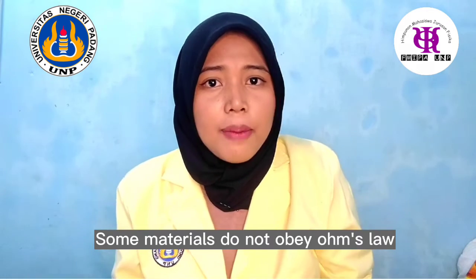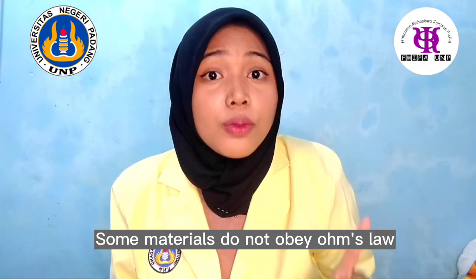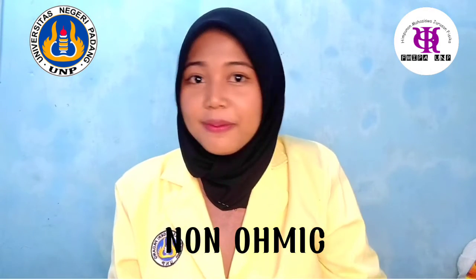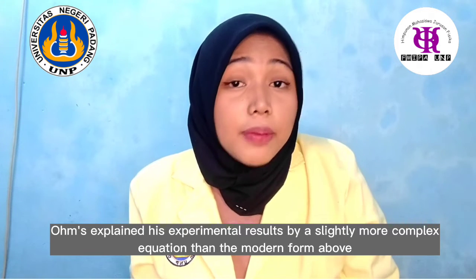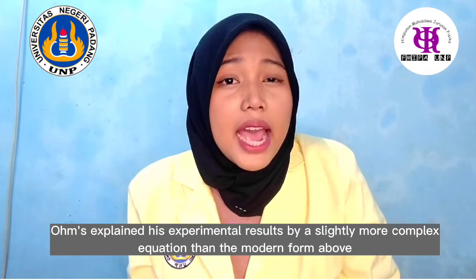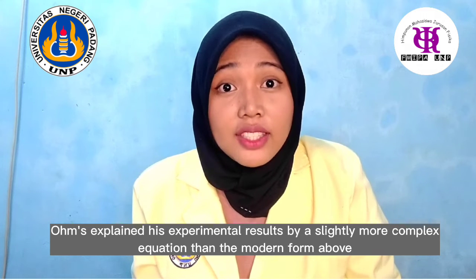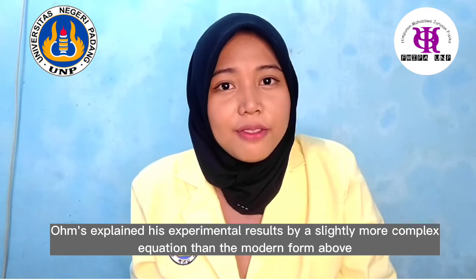However, some materials do not obey Ohm's law. These are called non-ohmic. The law was named after the German physicist Georg Ohm, who in a treatise published in 1827 described measurements of voltage and current through simple electrical circuits containing various lengths of wire. Ohm explained his experimental results by a slightly more complex equation than the modern form above.